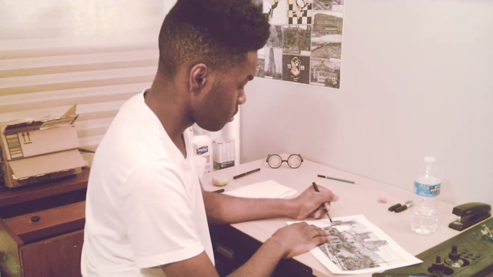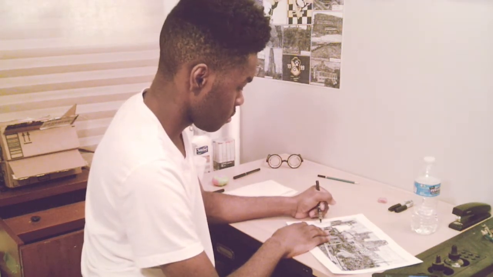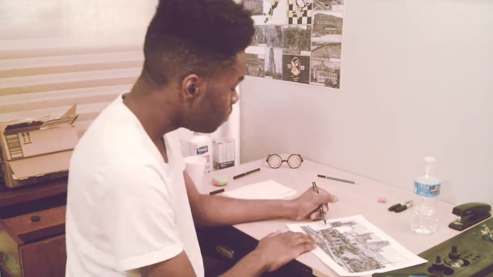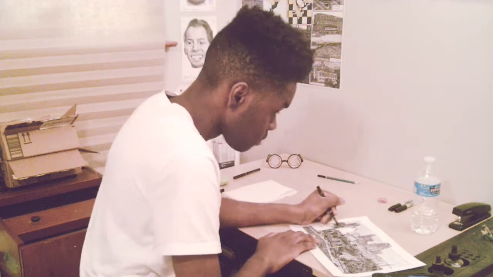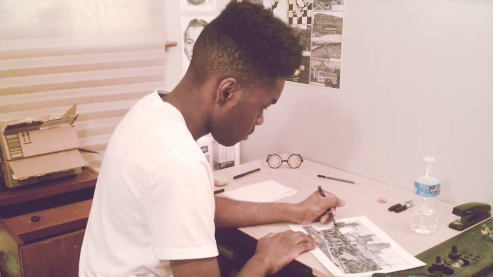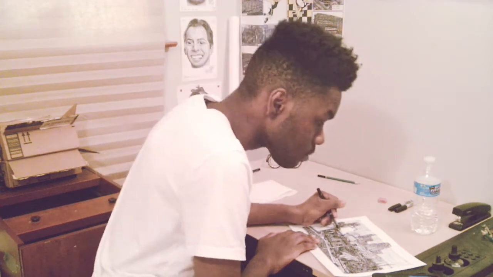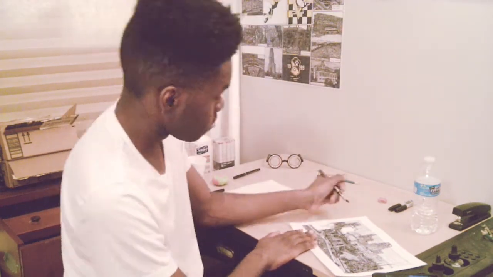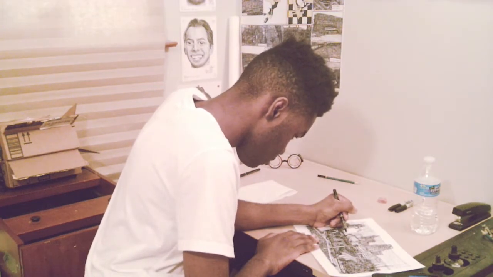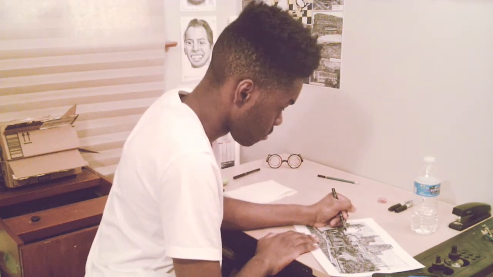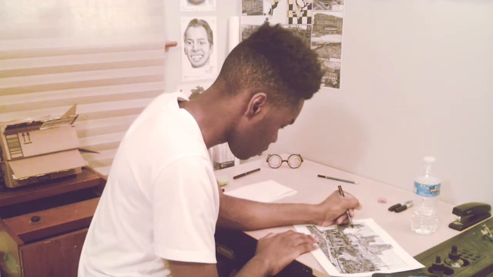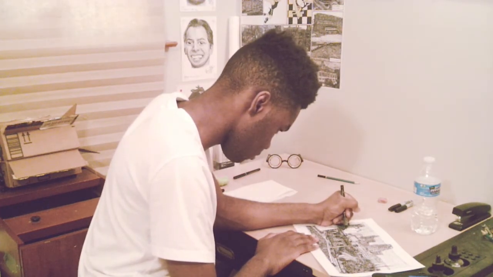The next capital city that I'm gonna draw is definitely gonna be a lot smaller than the one I'm doing right now. Probably not too small, but also not too big. Actually, it's quite small.